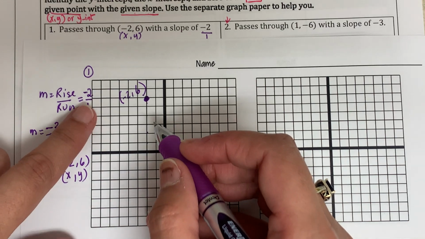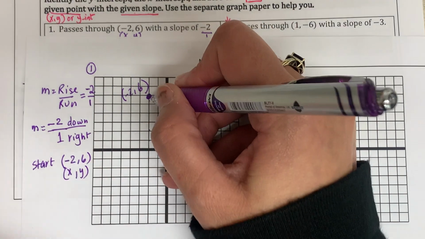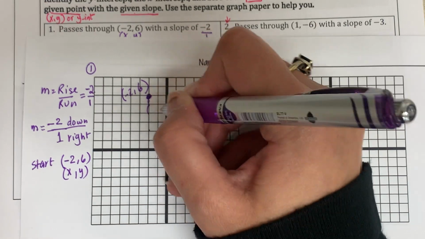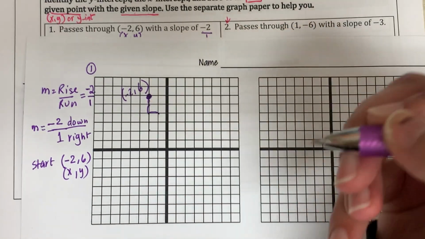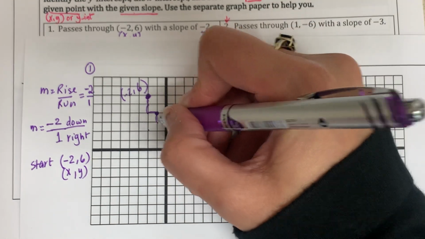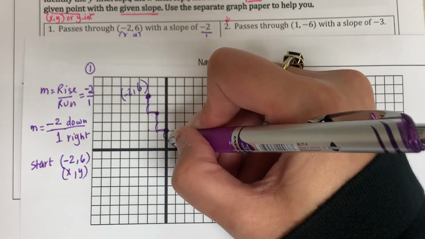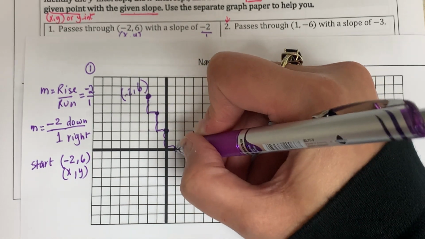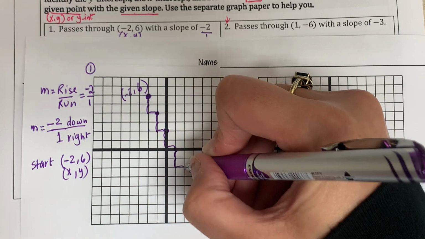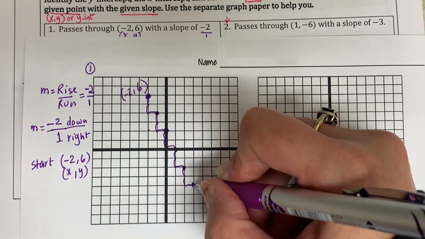I'm going to use the information on the slope, -2 over 1, which means 2 down, 1 to the right. So 2 down, 1 box to the right. Put a point here. Repeat. 2 down, 1 to the right, point here. Continue the same way for the remaining points.